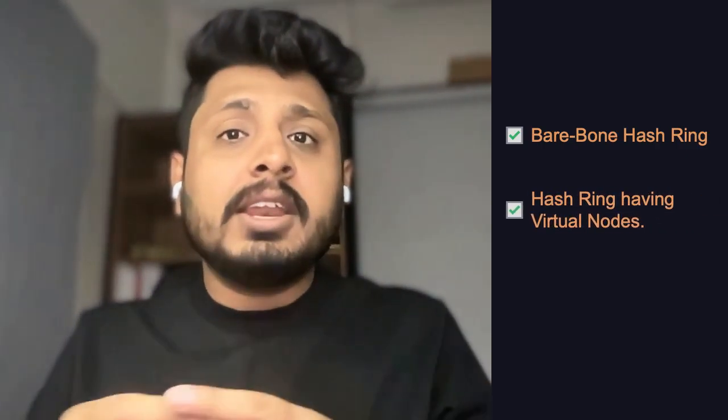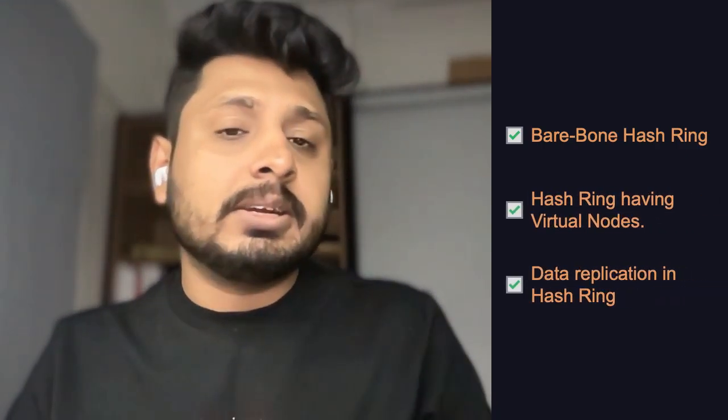In my last video, I walked you through how consistent hashing works and how systems like DynamoDB, Redis Cache, or Memcached rely on this. In this one, we are going to build it step by step in Golang, from a bare bone consistent hashing to having virtual nodes and finally a fully replicated fault tolerant setup.